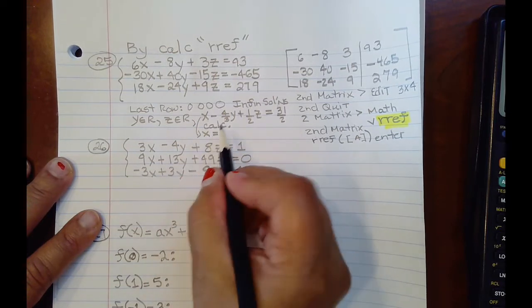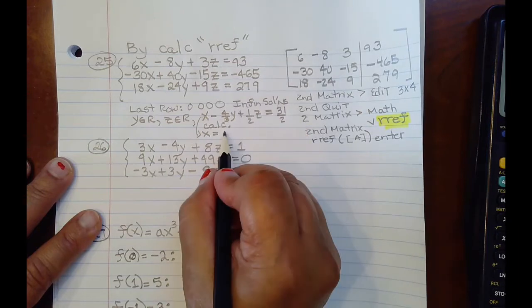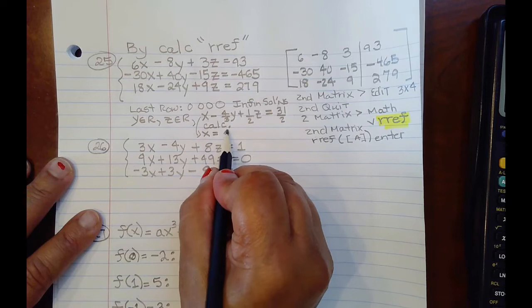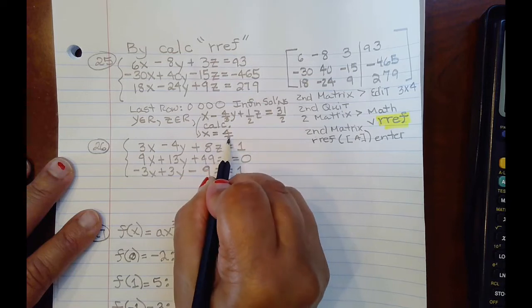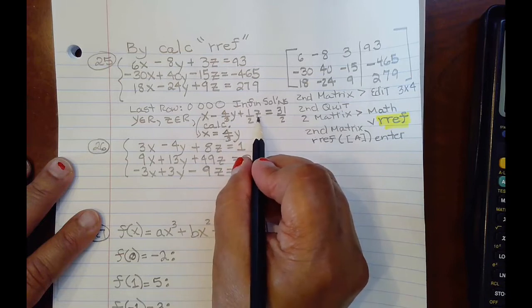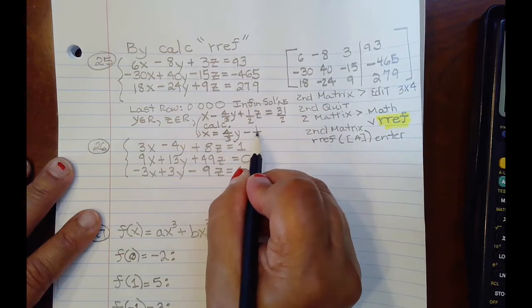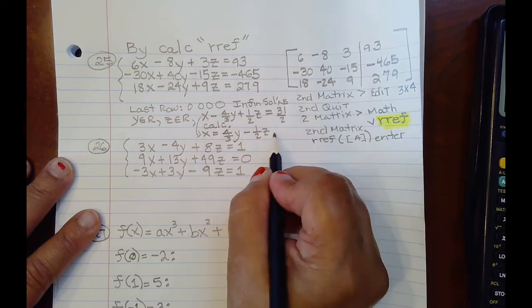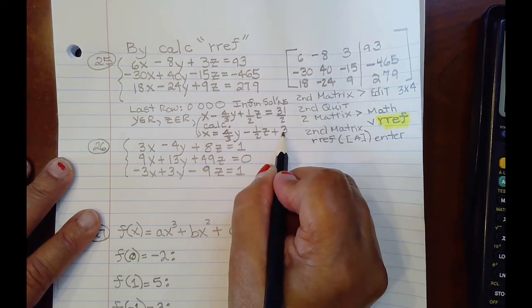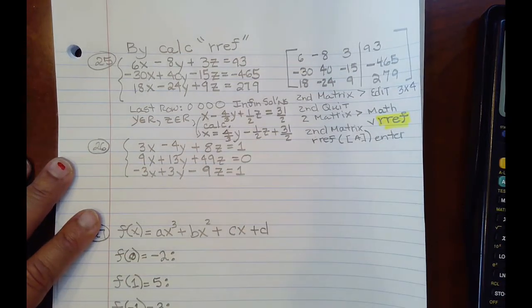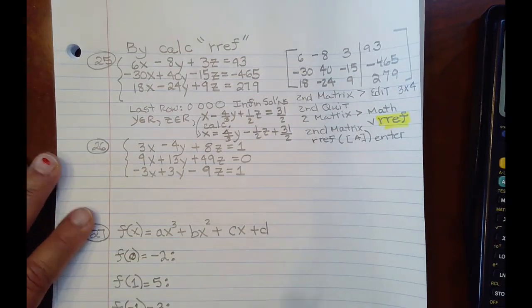Isolate the x by bringing everything to the right-hand side. So by the time you bring negative 4/3 y to the other side, it's positive 4/3 y. When you bring the positive 1/2 z to the other side, it's negative 1/2 z. And then the 31 over 2 was already on the right-hand side, so I'm not moving it. It's remaining right on the same side where it was.